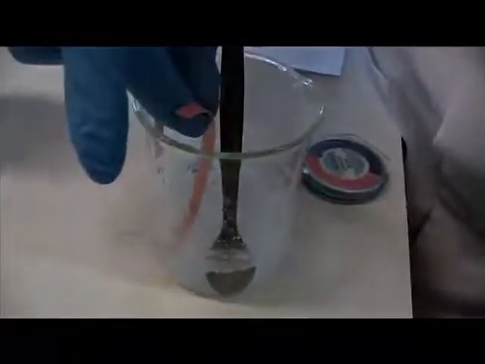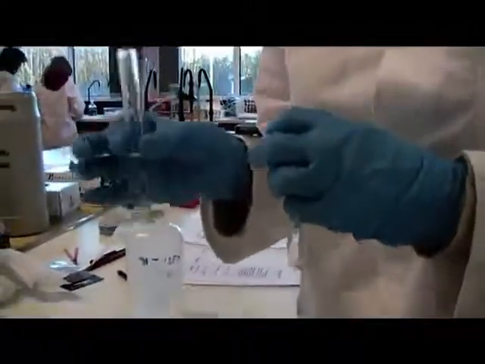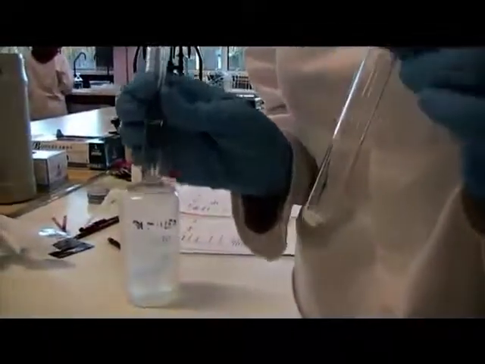But I can double check that with red litmus paper. So if it's an acid, there will be no change. So there's no change, so it's clearly an acid compound. So we're going to take 5 centimeters of sodium hydroxide and mix it with some of our unknown compound, and if it is a phenol or a carboxylic acid, the substance will readily dissolve.